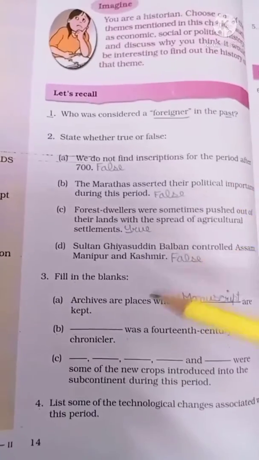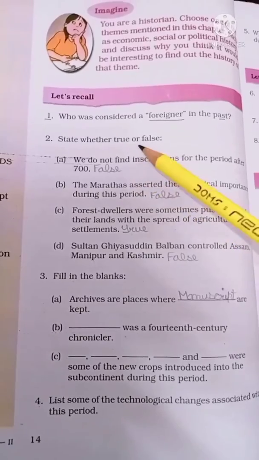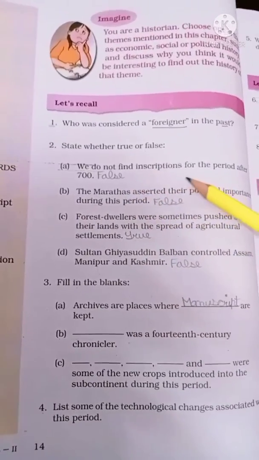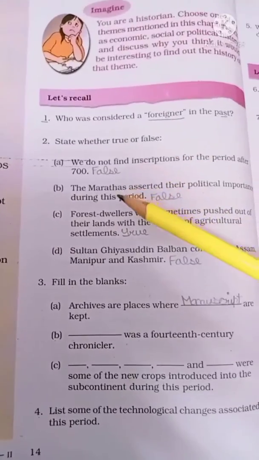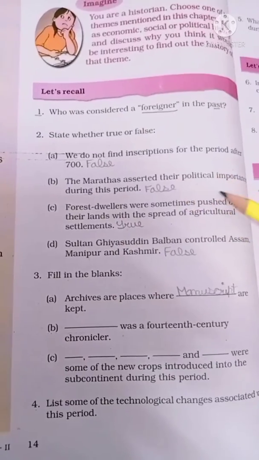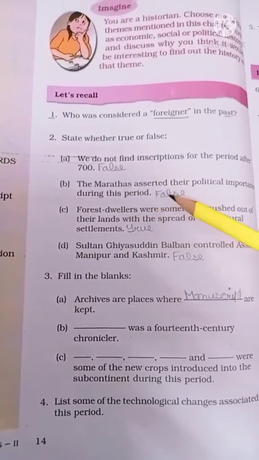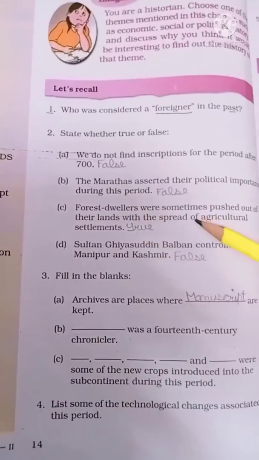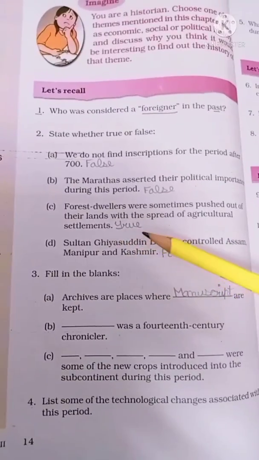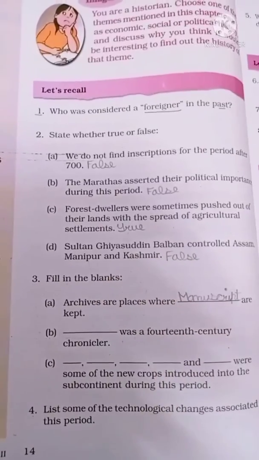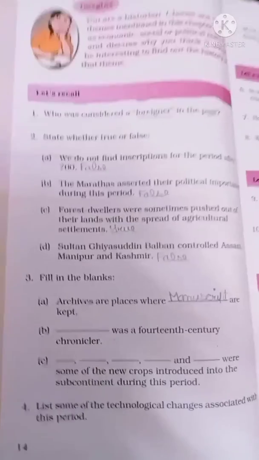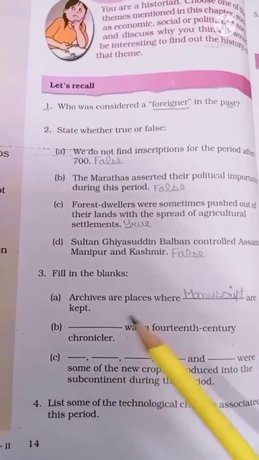Now your second question is, we have to place true or false. Your first part is, we don't know how to find inscriptions for the period after 700. It is false. B. The Marathas asserted their political importance during this period. It is false. Forest dwellers were sometimes pushed out of their lands and spread their agricultural settlements. It is true. Sultan Ghiyasuddin Balban controlled Assam, Manipur and Kashmir. It is false.